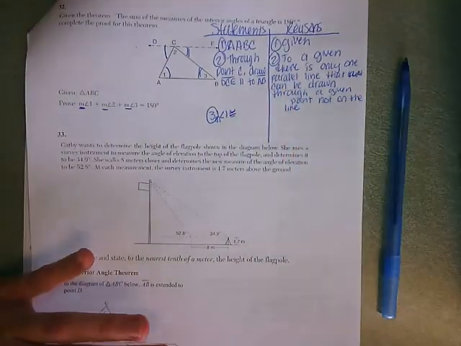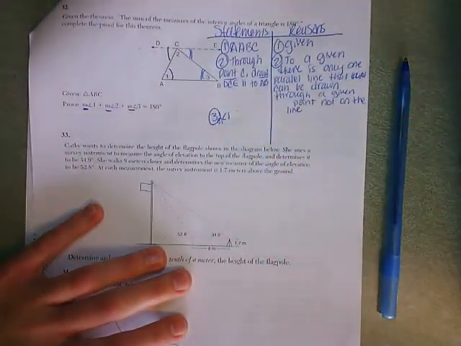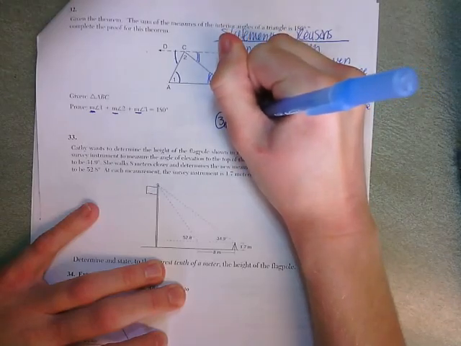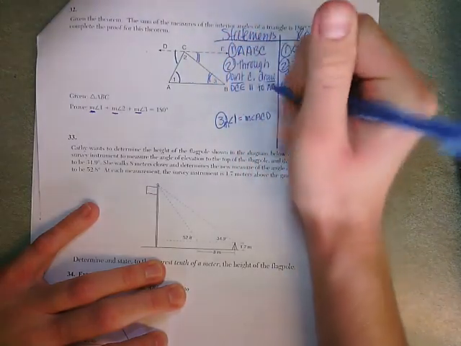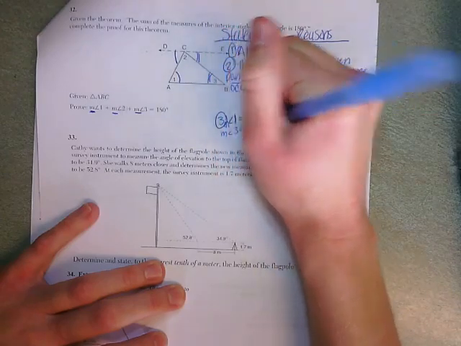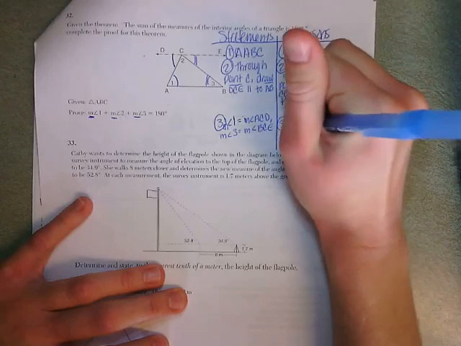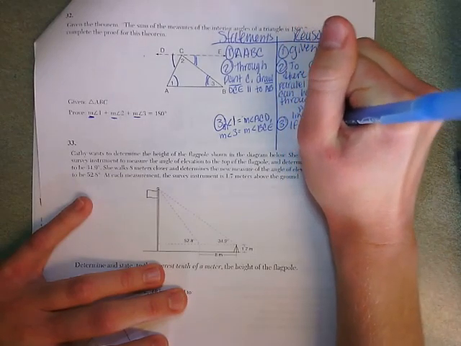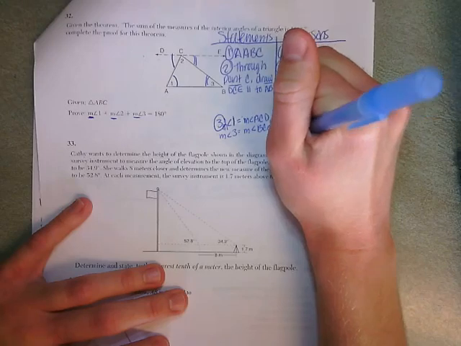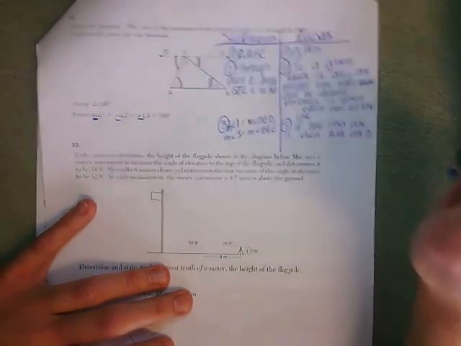So the measure of angle 1 is equal to the measure of angle ACD, and the measure of angle 3 is equal to the measure of angle BCE, because if two lines are parallel, then alternate interior angles are congruent.